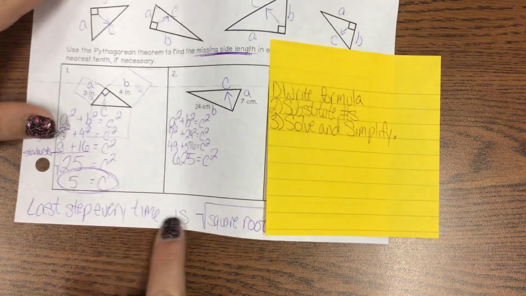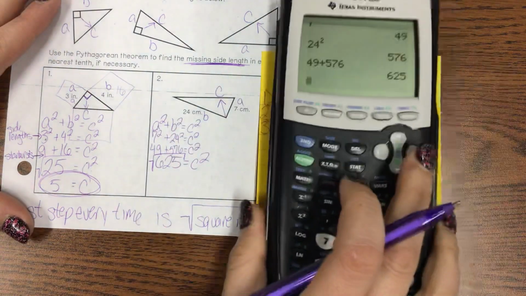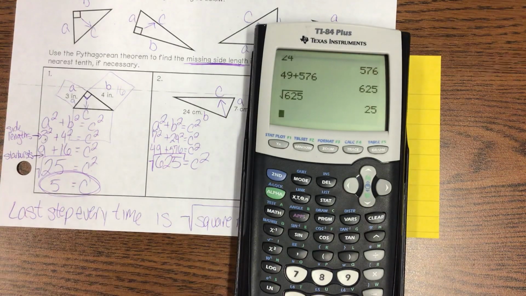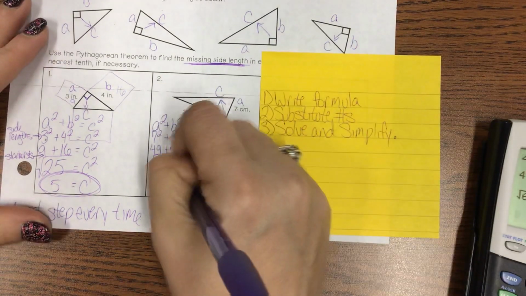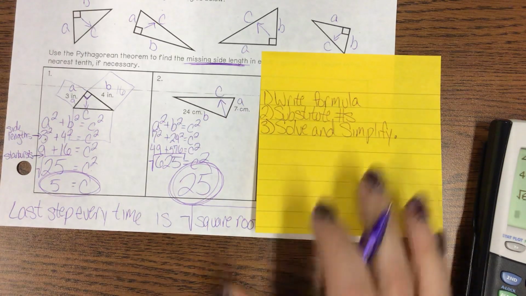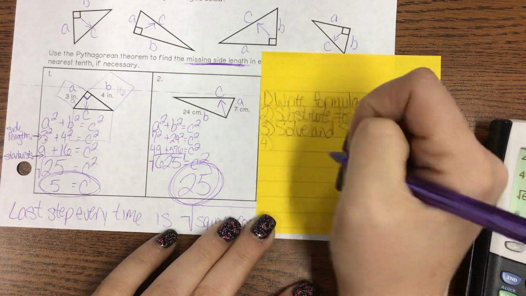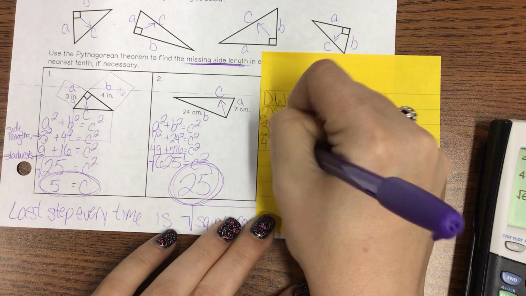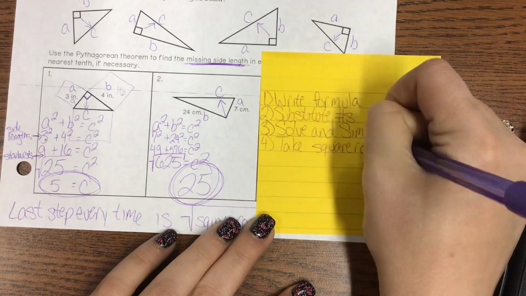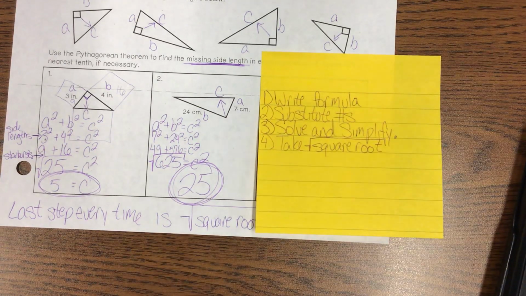my last step every time is square root. So I'm going to take the square root of that 625. The square root of 625 is 25. Here's what I want you to do. Oh wait, let's add that on there. My last step is to take that square root.